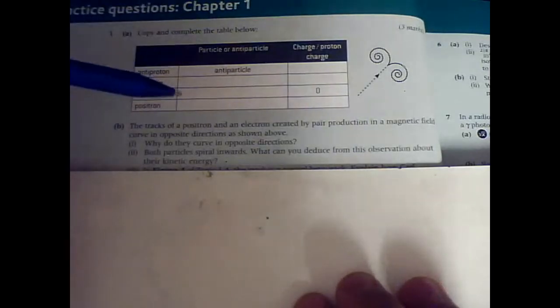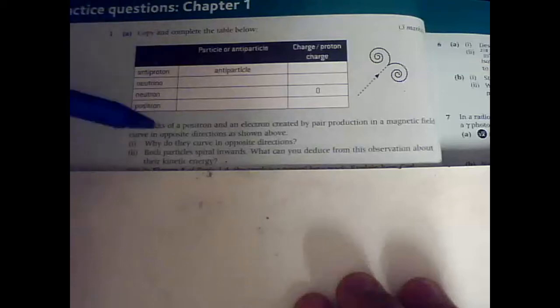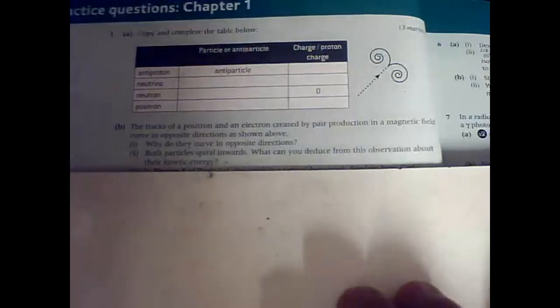As for a positron, it's to do with an electron. It's the antiparticle of an electron, so we know that it's an antiparticle. The electron has a -1 charge, and therefore the positron, the clue's really in the name, positive, so it's +1 charge. Okay, that's how we do part A.